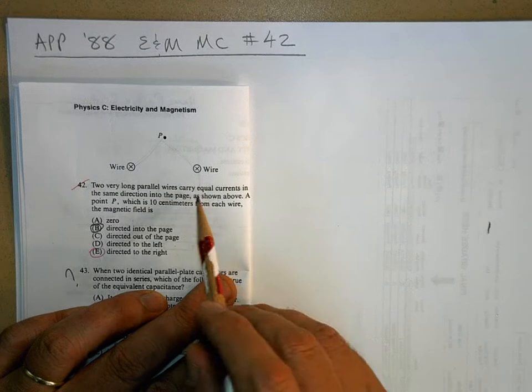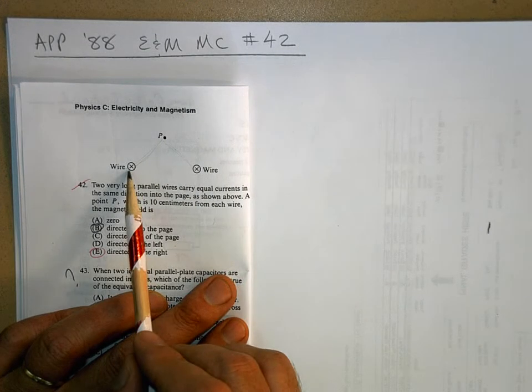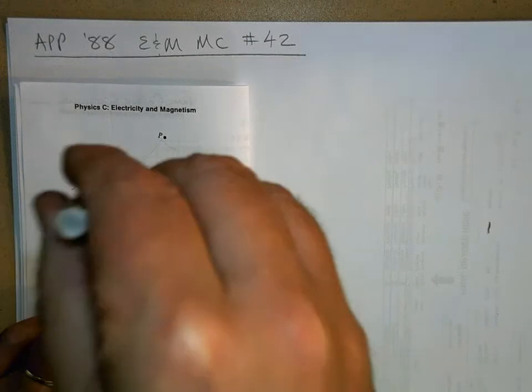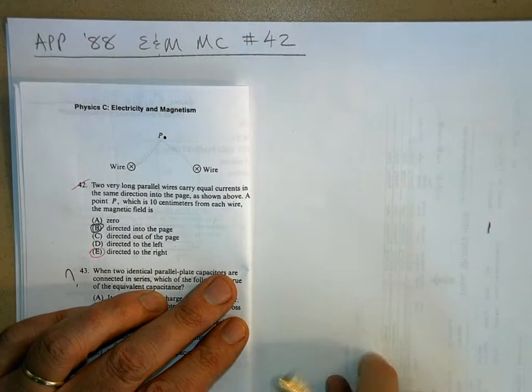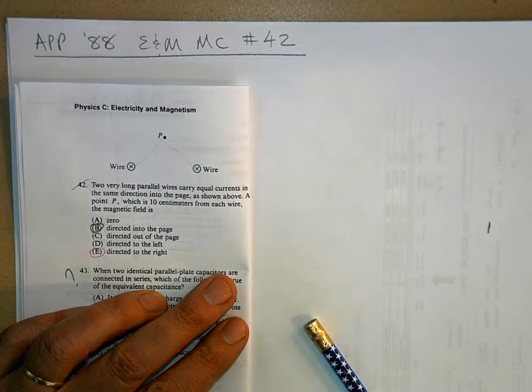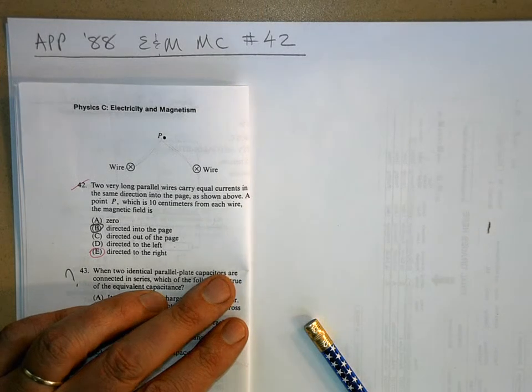Okay, the thing to remember is these are long straight wires, right? This is a cross section of a long straight wire, and it's got a current going down like that, right? So what are we going to do? We're going to grab these wires with our right hand, and what's straight about a long straight wire? Well, the current is. So what curls? The magnetic field.